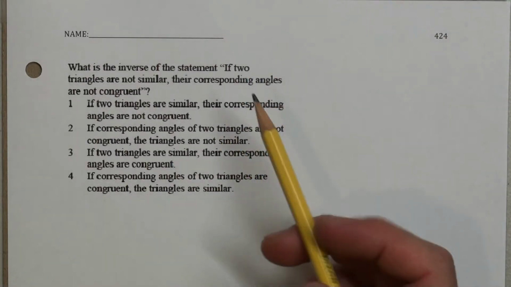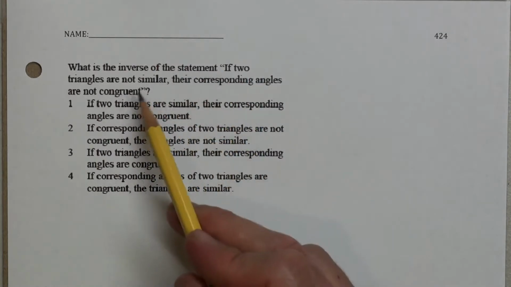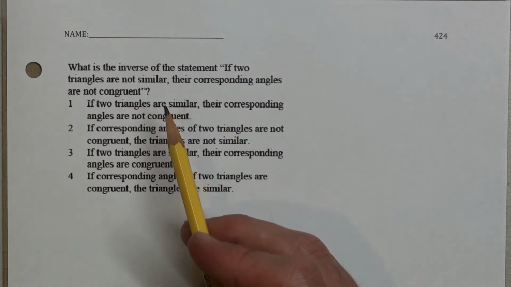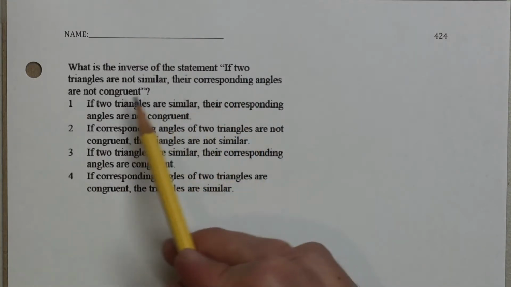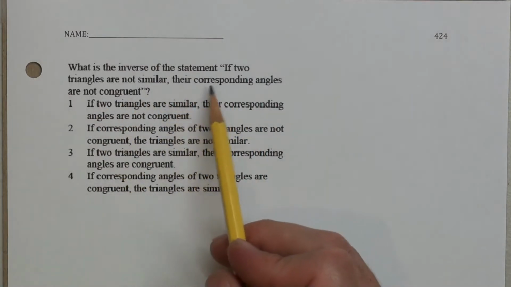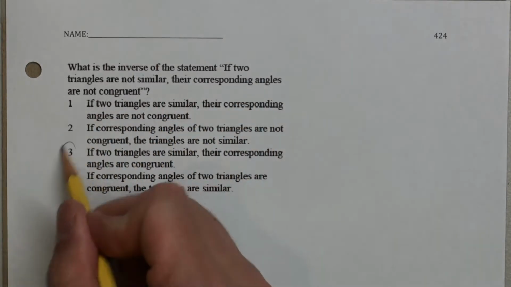424. We just negate both. So if two triangles are not similar, so we're looking for if two triangles are similar. So it's either 1 or 3. Their corresponding angles are not congruent. So we're looking for their corresponding angles are congruent. So it's not 1, then it's 3. You negate both.